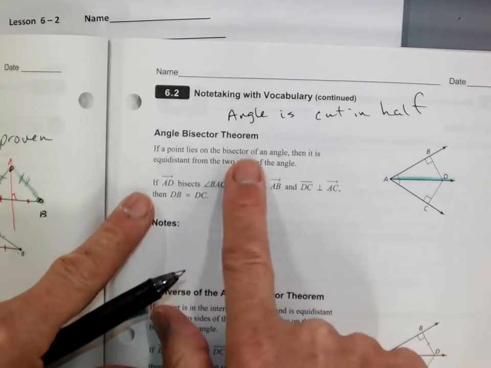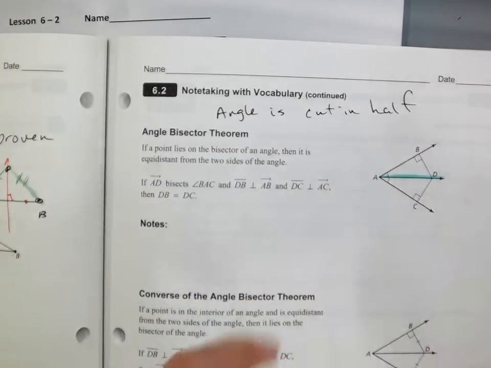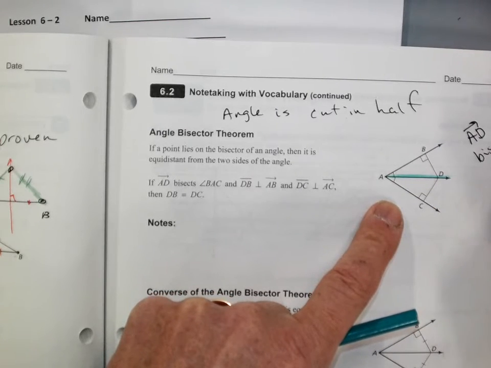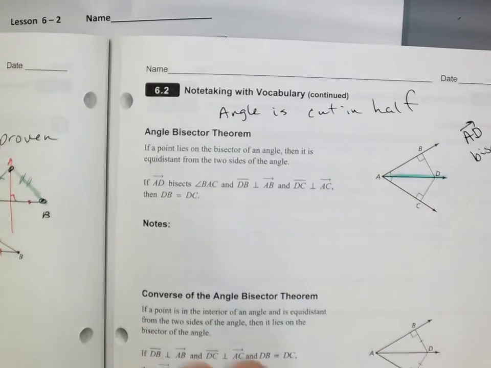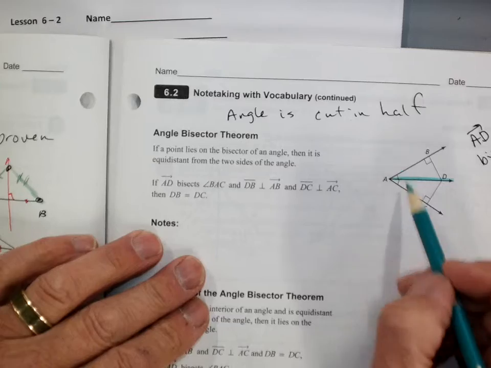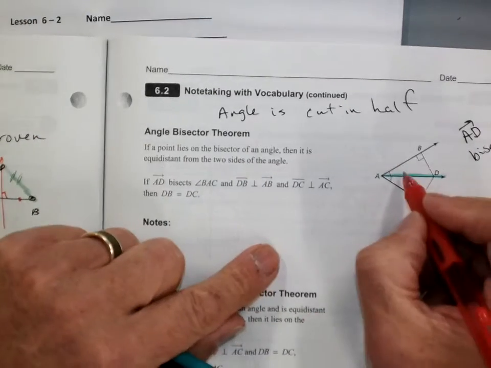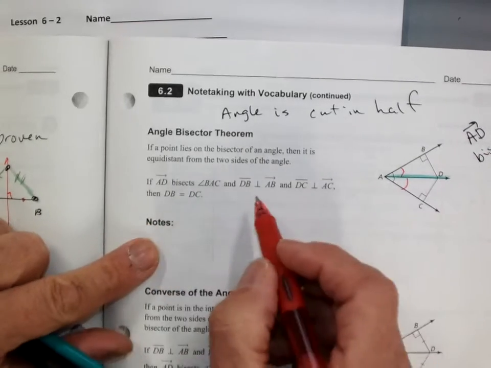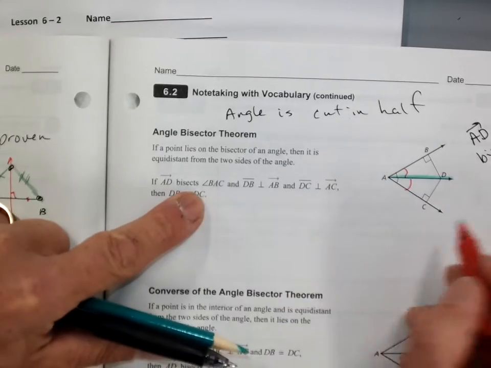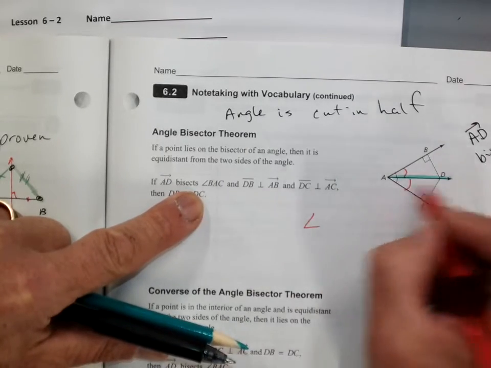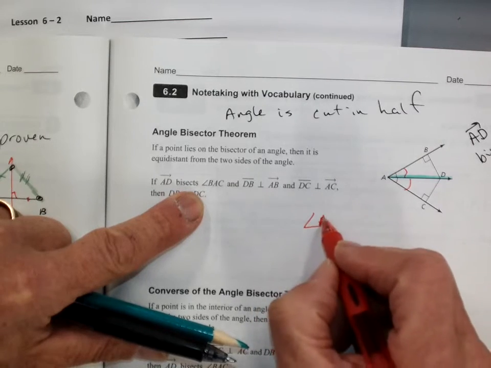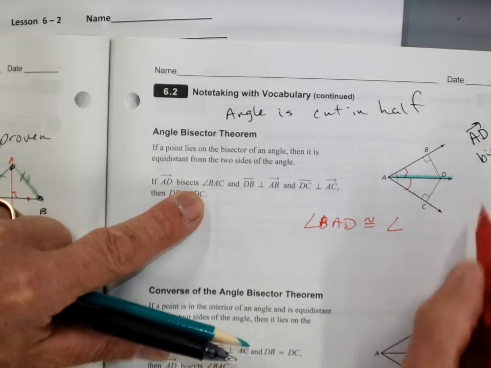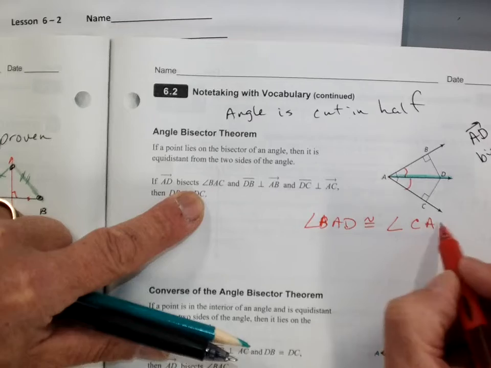So if a point lies on the bisector of an angle, AD is my bisector because it cuts it in half. If that's the case, then this angle is equal to that because it's a bisector. So this angle here has to be equal to this angle here because it's an angle bisector. We know that angle BAD has to be congruent to angle CAD. These two angles are equal.